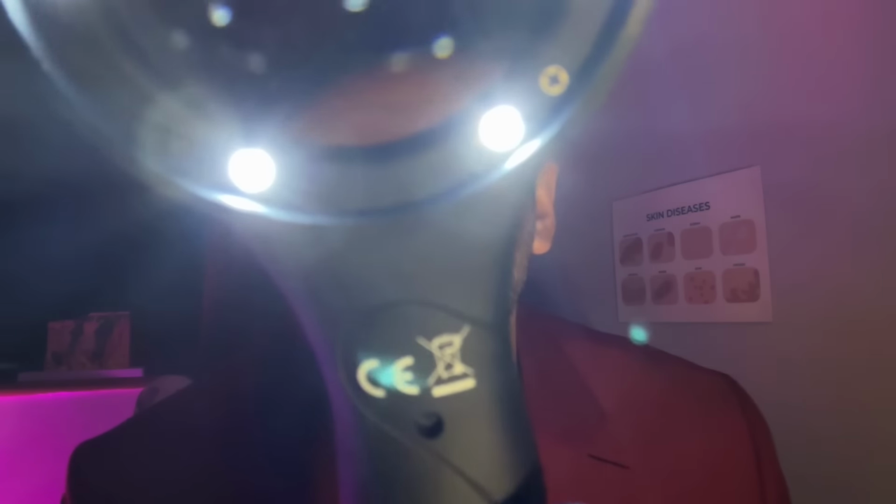Right. There is going to be light involved. I'll try not to shine it directly into the eyes, but please excuse me if you find it a little bit bright. Right, I'm just going to look through this illuminated magnifier, checking your forehead.